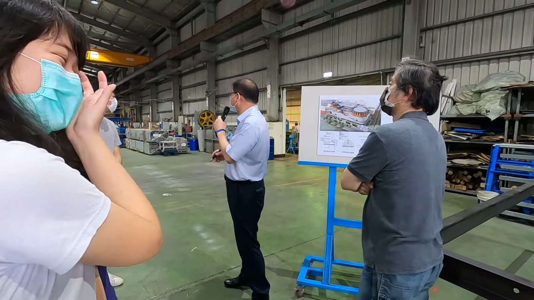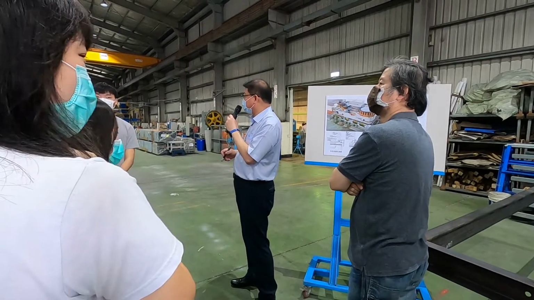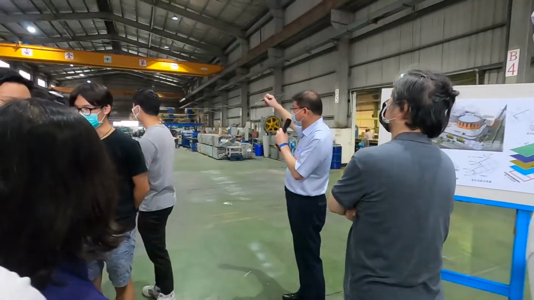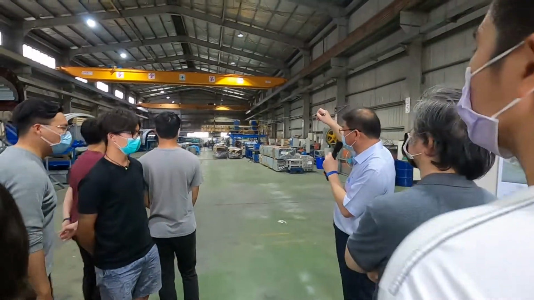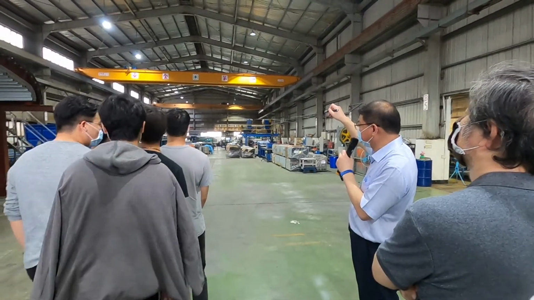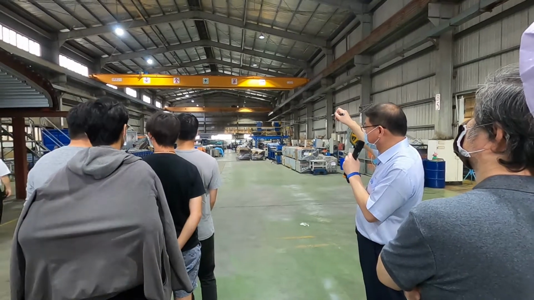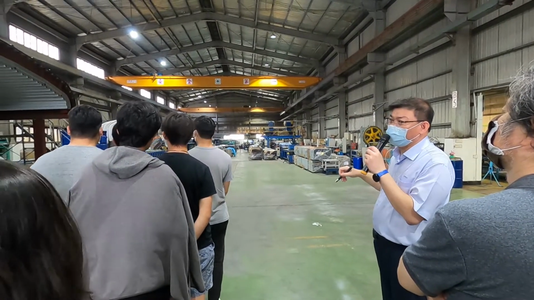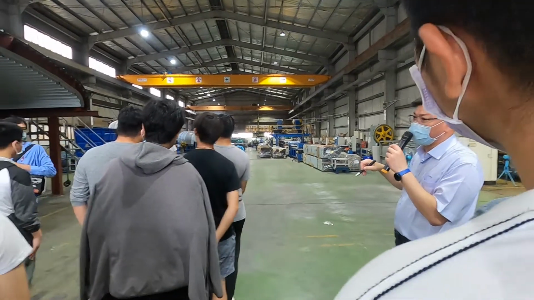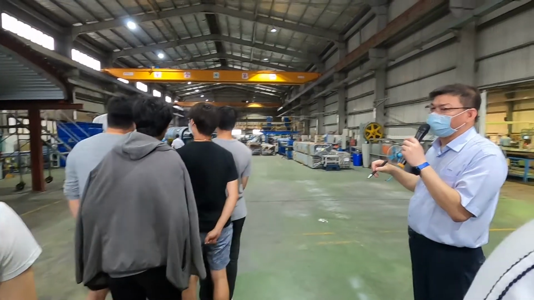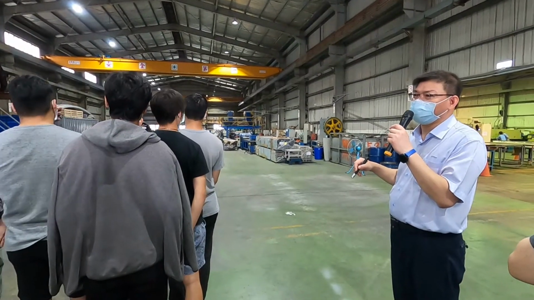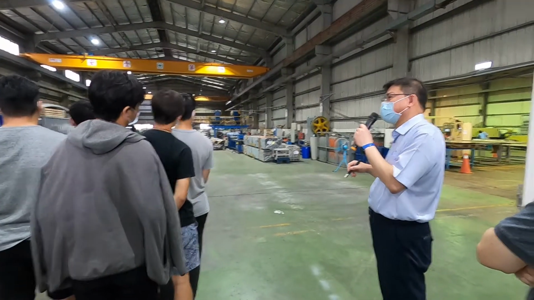Okay, on your left-hand side, far away in the factory, you can see there are several bundles of the roof panel. Actually, when we did the experiment of the mockup for D3, we did several rounds of fabrication because we could not achieve it at just one time.